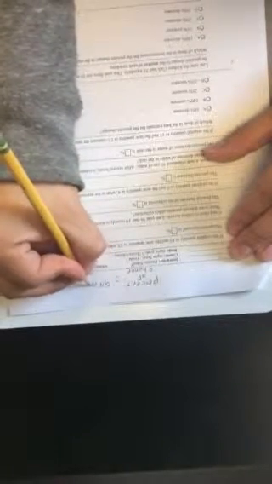The formula you need to know to solve all of these questions is percent of change will equal your amount of change, so how much the quantities are changing by, whether it's going up or down, over your original quantity, right? So whatever number you started with.